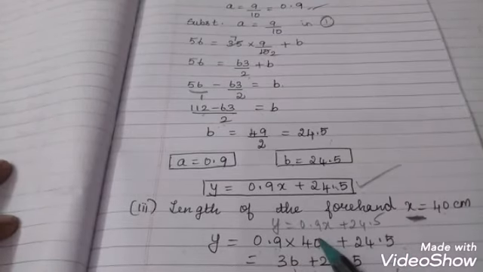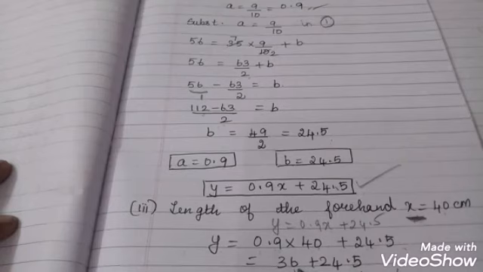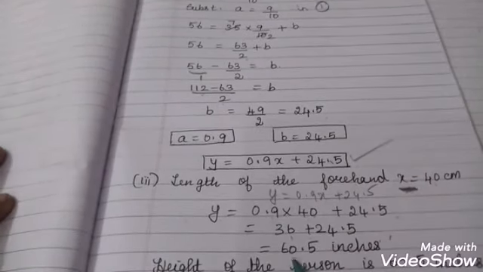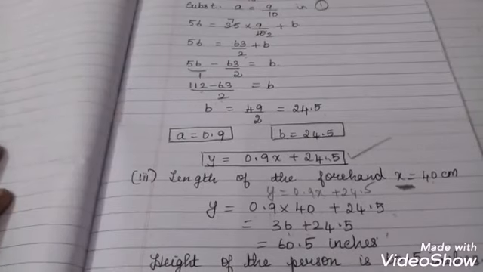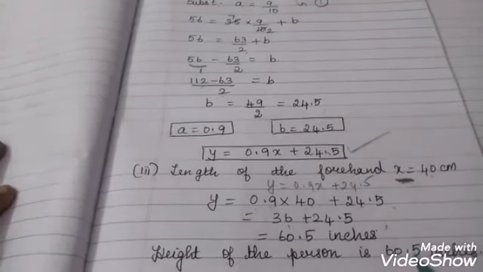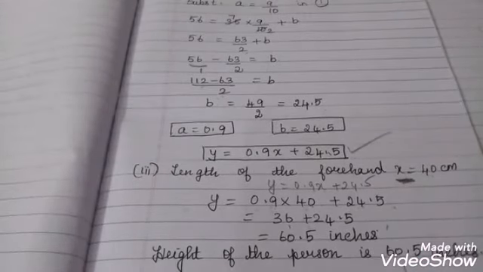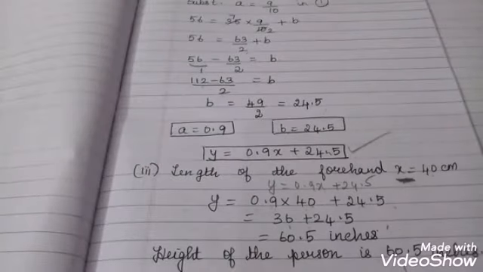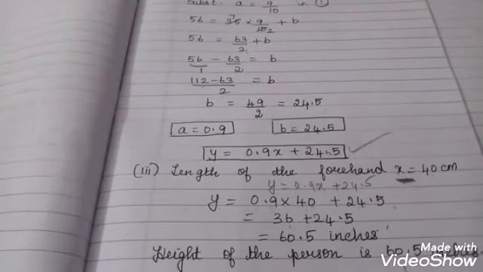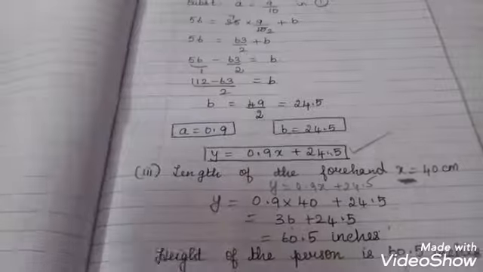So what is 0.9 into 40? That's nothing but 36 plus 24.5. So what is 36 plus 24.5? That's nothing but 60.5 inches. So what is the height of the person? Height of the person is nothing but equal to 60.5. In other words, we say that this is nothing but the value of y here. You understood? Okay, from this equation, how do you find out the value of y when x is equal to 40 centimeter? Got it? Now, we'll go over to the last subdivision here.